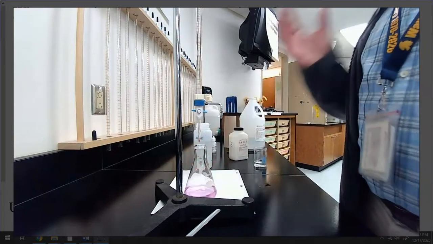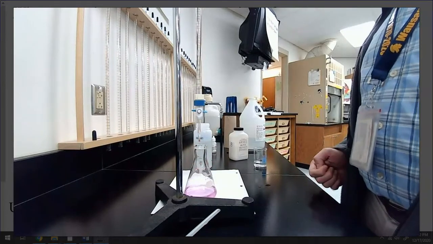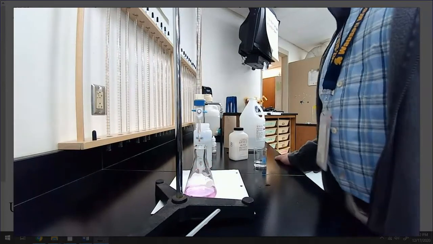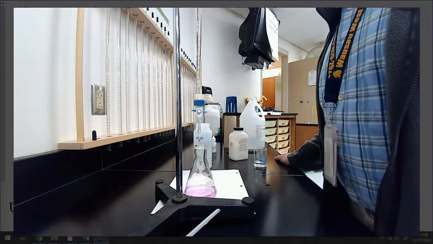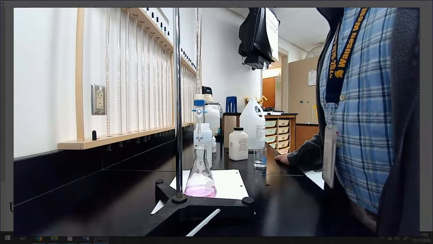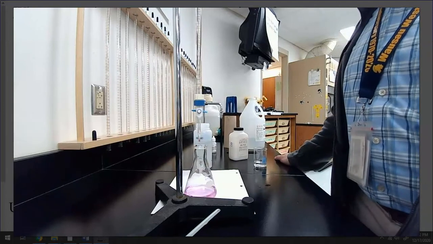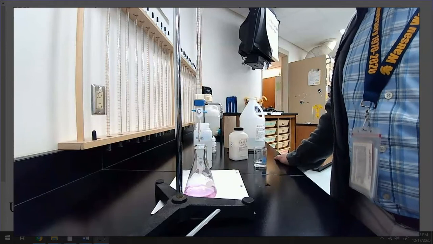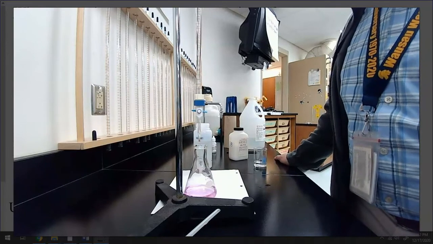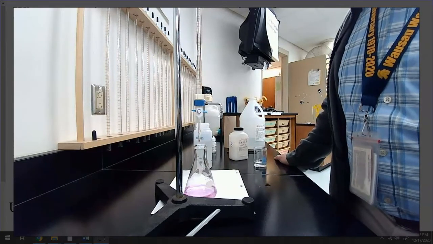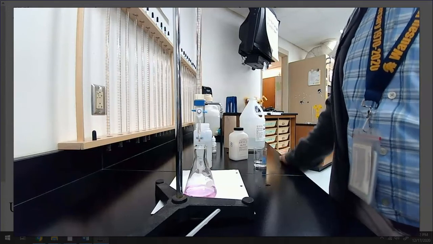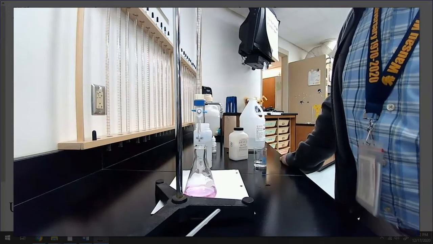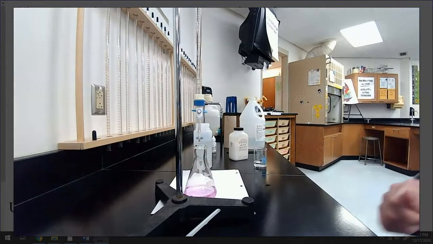Now, we need the final volume. How much did we add? We started at 3.79 milliliters, and we have ended at 16.52 milliliters. Okay? So how much volume did we add in the first titration? Well, 16.52 milliliters is the end, subtracted 3.79 milliliters is the beginning, and that gives you your total volume of base added. And now we could use that to do a factor label problem.